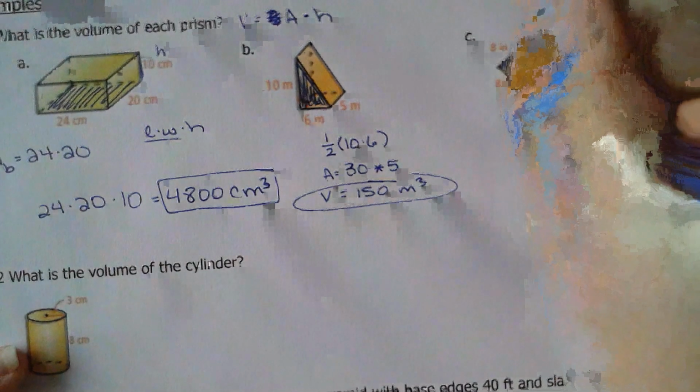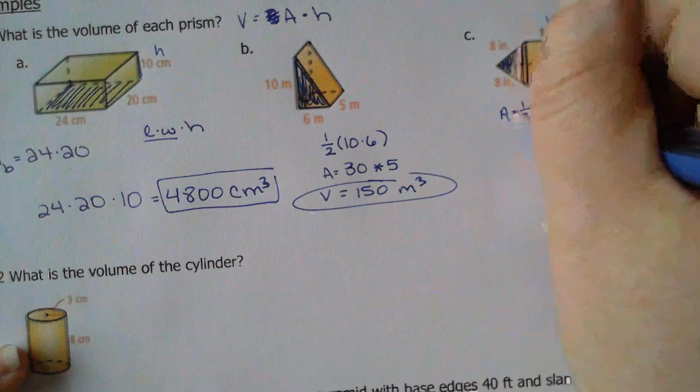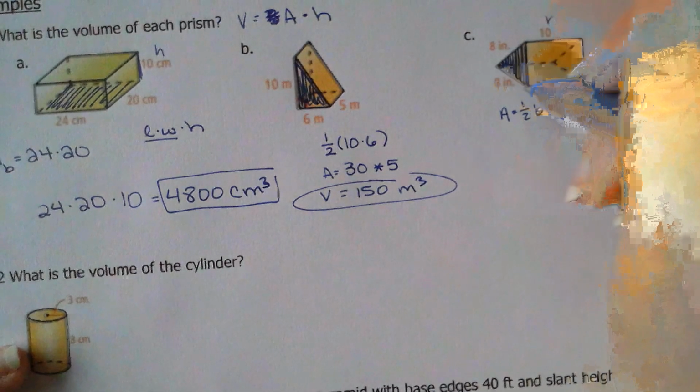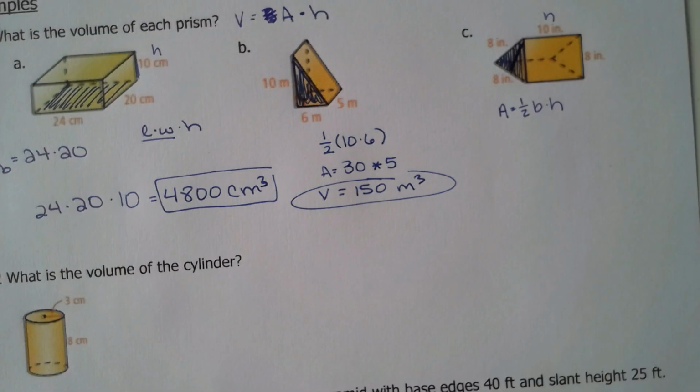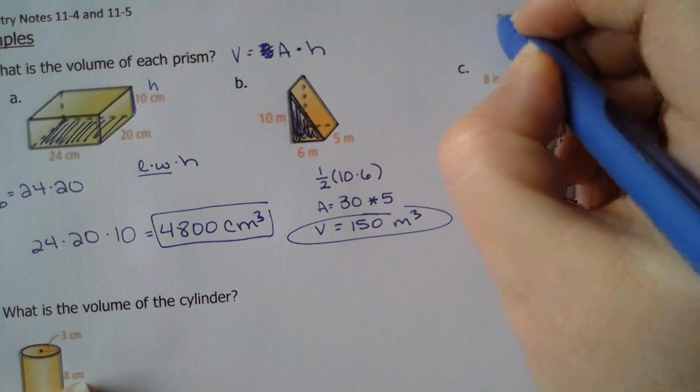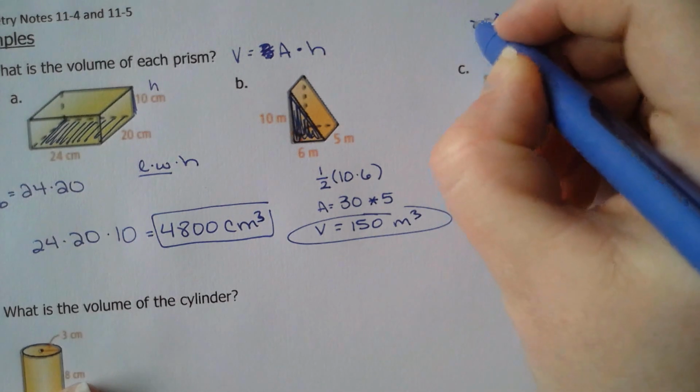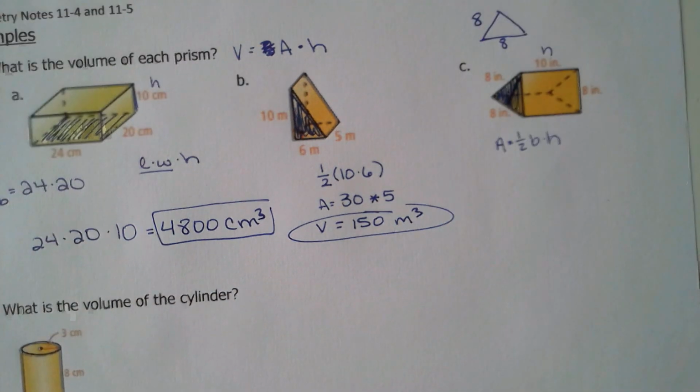Well, the same formula. Okay? 1/2 base times height. What's the base of this triangle? Well, it's 8. What's the height? Oh, this might cause some issues. This might stop me in my tracks. But we have learned in previous lessons how to find the height of a triangle like this.